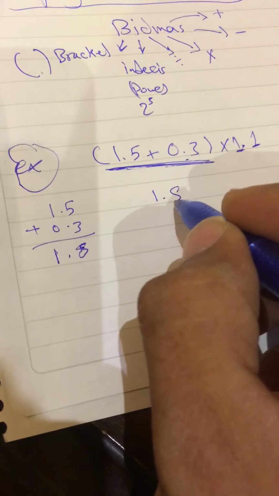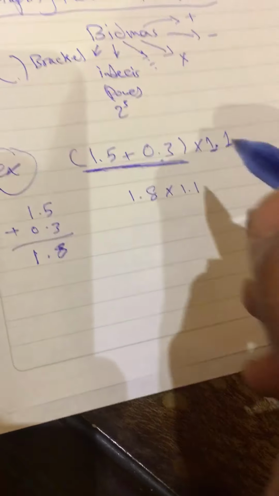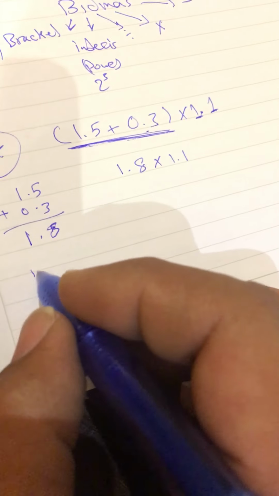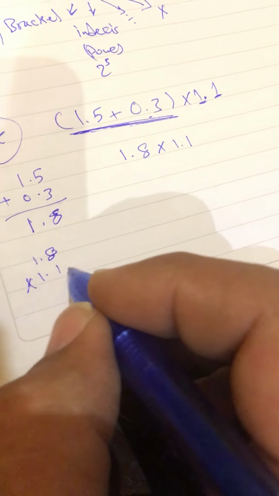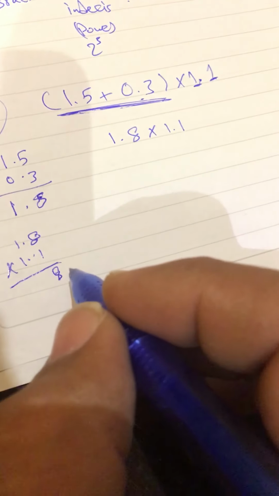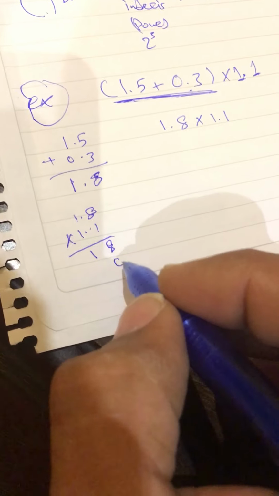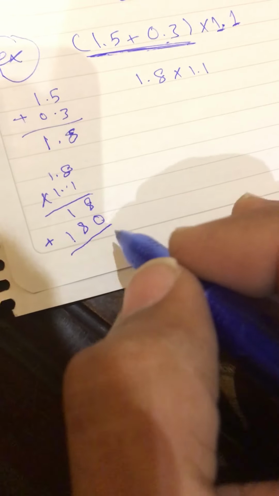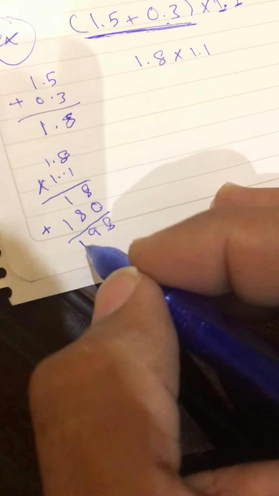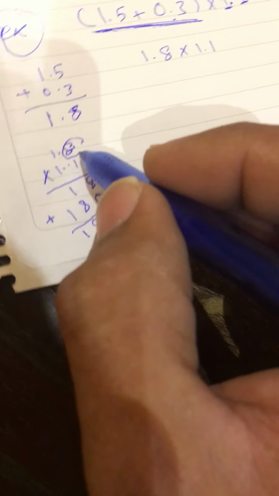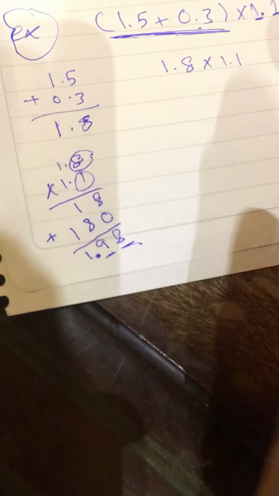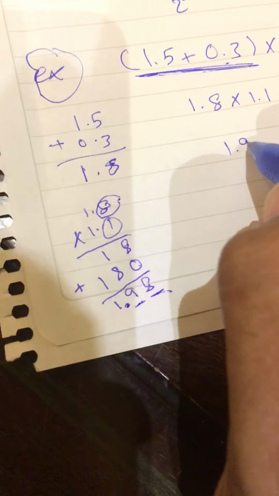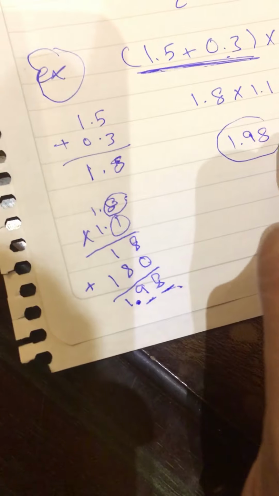So 1.8 times 1.1. Again, we have to align them. 1.8 times 1.1. 1 times 8, 8. 1 times 1, 1, 0. 1 times 8, 8. 1 times 1, 1. When we add them together here, it becomes 8, 9, 1. I have 1 decimal place and 1 decimal place, so we have to count 1, 2. The decimal point becomes here. So the final answer is 1.98.